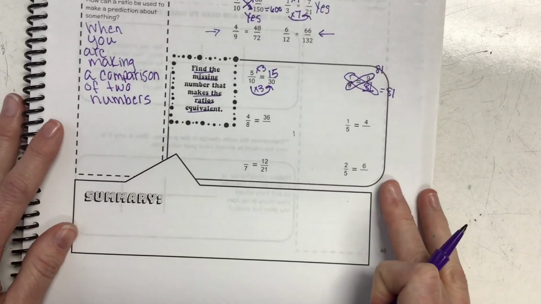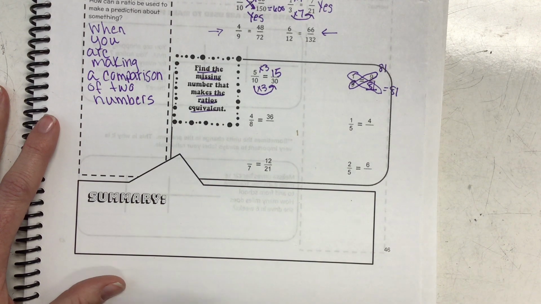All right, don't forget to fill in your summary. What did you learn in this lesson that you did not know before?